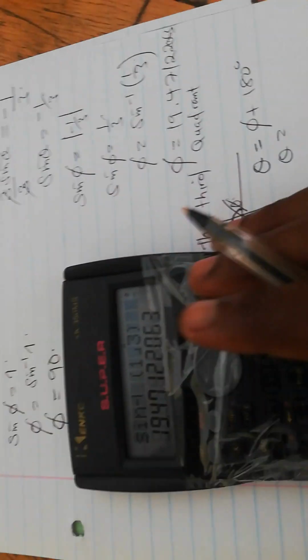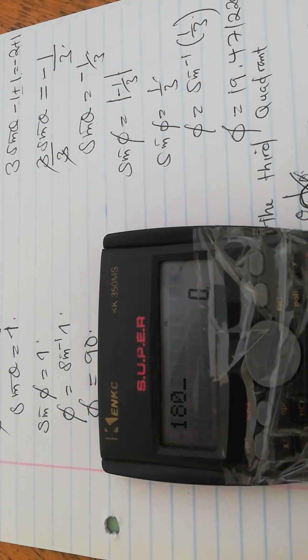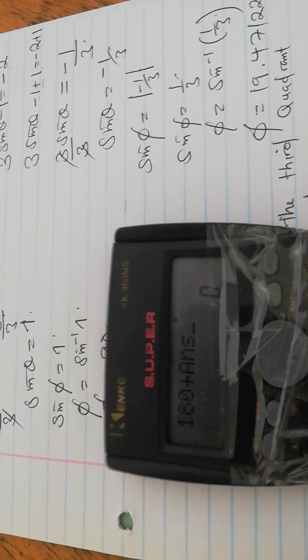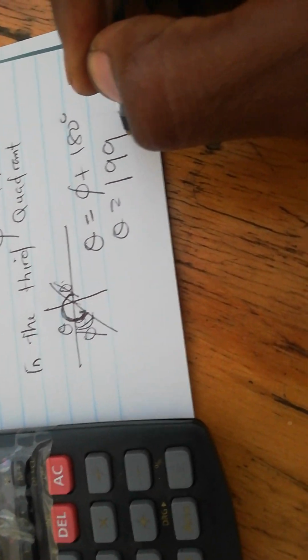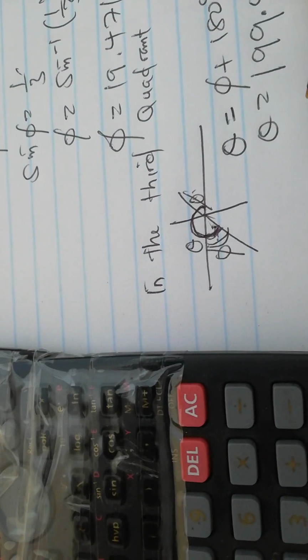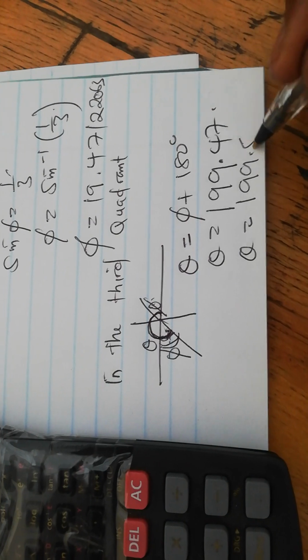Theta will be, get on your calculator, 180 plus the answer we had, you have 199.47, which will give us 199.5 degrees.